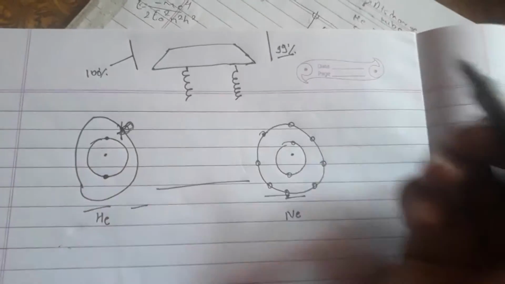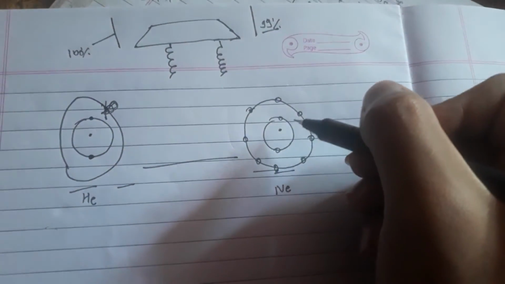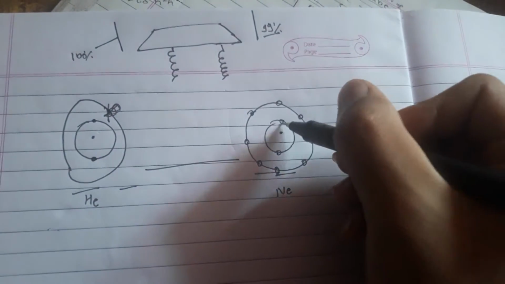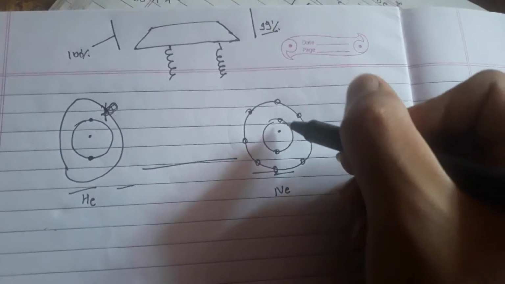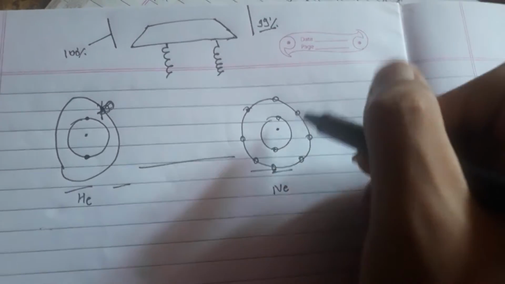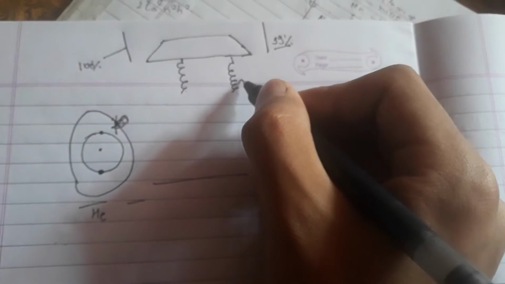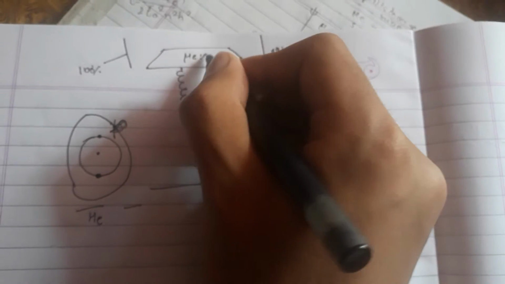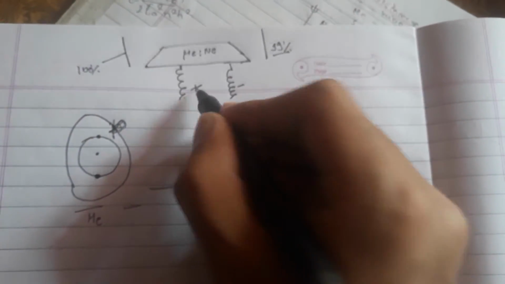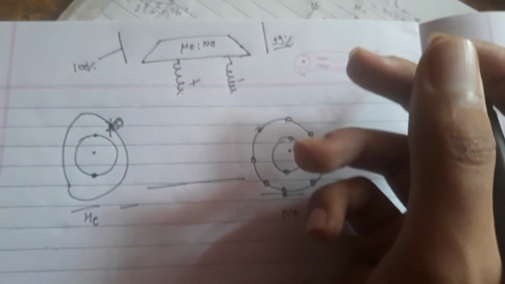And in neon there are 10 electrons, 2 in the first orbit, and in the second orbit there are 8. Now these are where the energy is supplied to the gases. There are the gases. From these wires, energy, potential energy, is supplied.